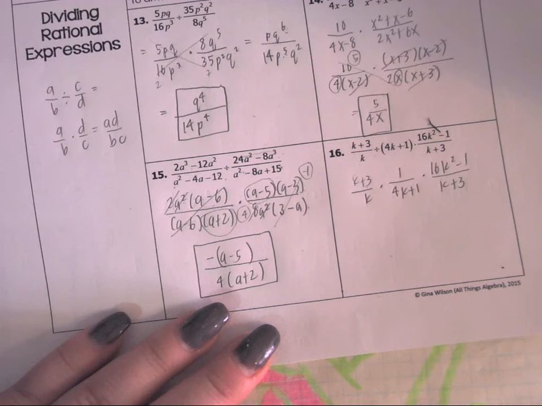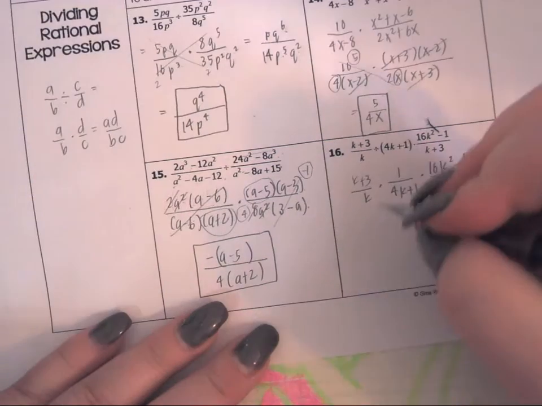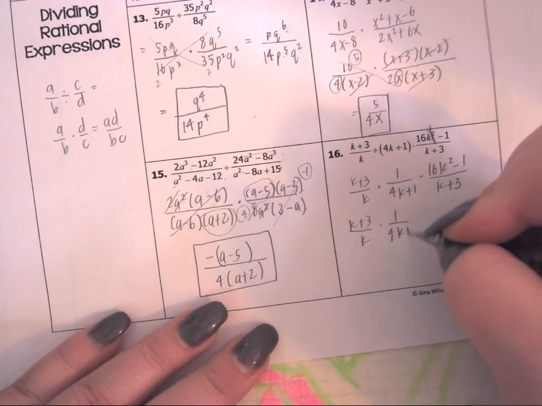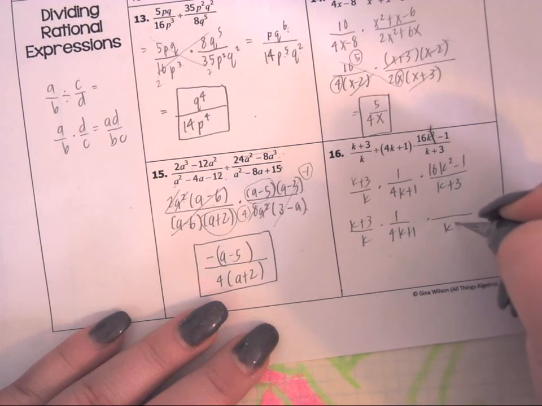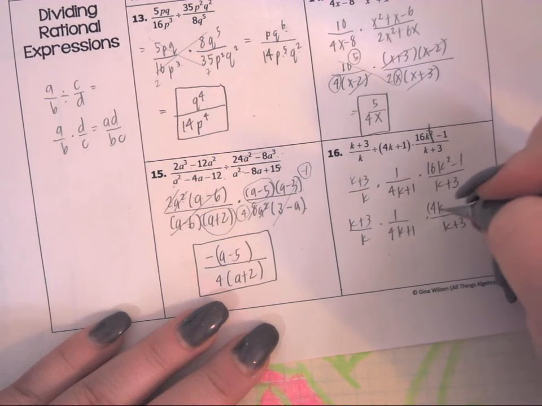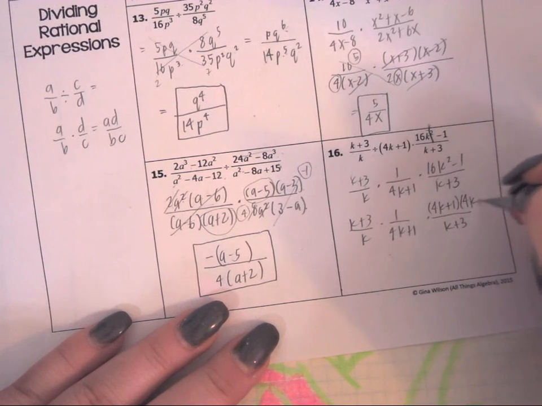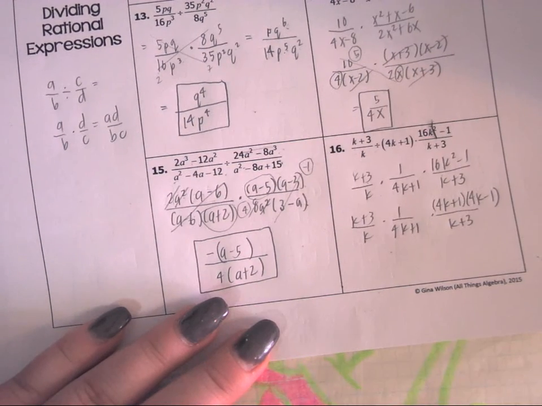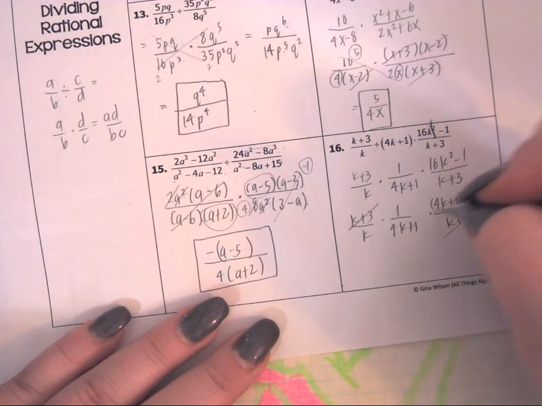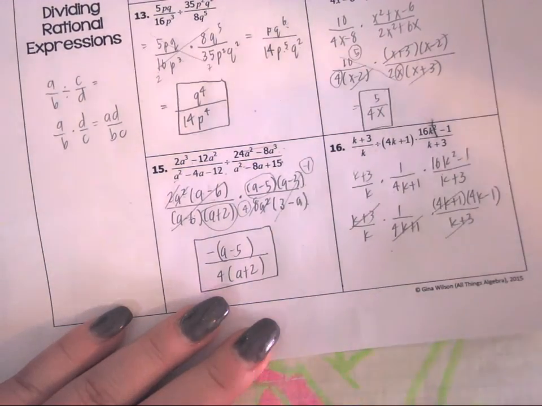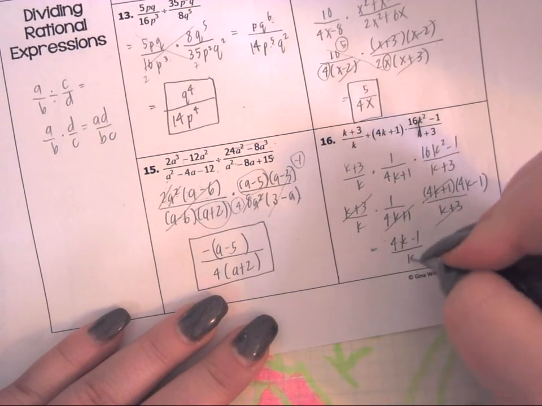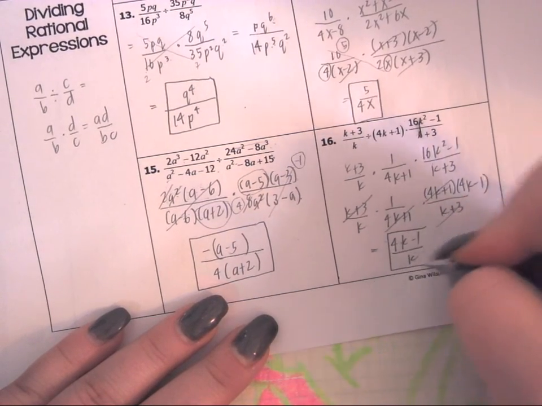So that's the setup, and now you just factor whatever you can. So this doesn't factor, this doesn't factor, this doesn't factor, but this factors. This factors to 4k plus 1, 4k minus 1, because it's a difference of squares. And then a bunch of stuff cancels, right? The k plus 3's cancel, the 4k plus 1's cancel, so then you get 4k minus 1 over k. Those are the only things that are left.